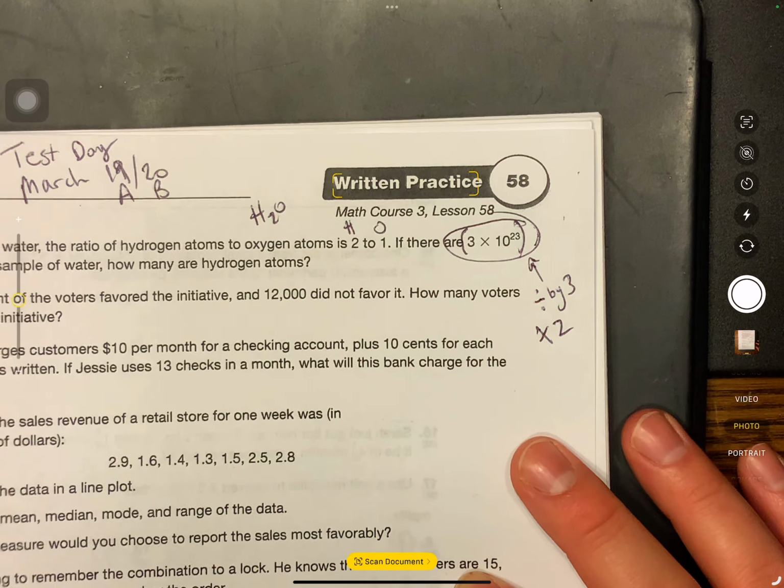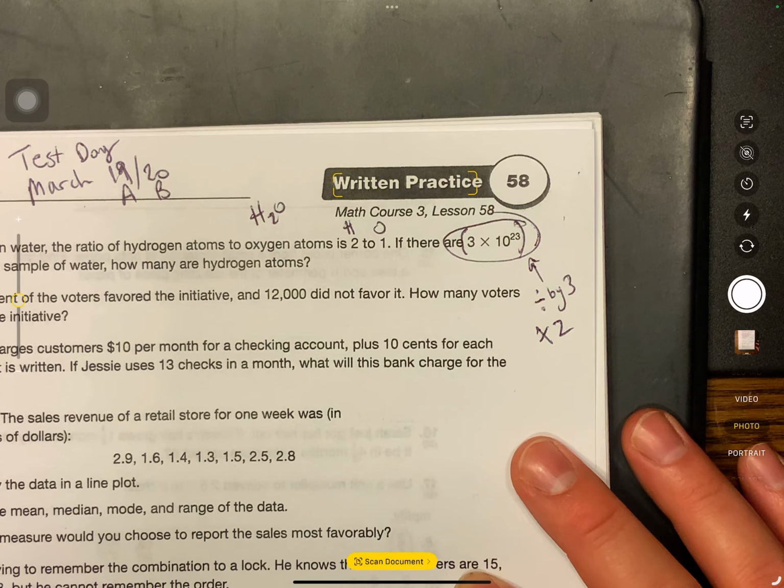So without doing any of the math on a calculator, this answer might be 2 times 10 to the 23. It very well could be. I'm not sure. It might be less. You'll figure it out. All right.